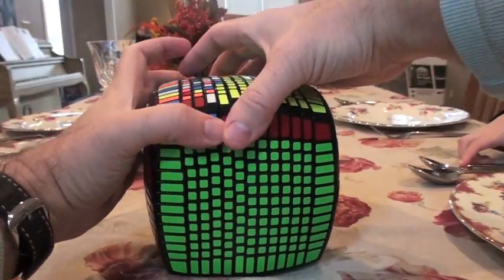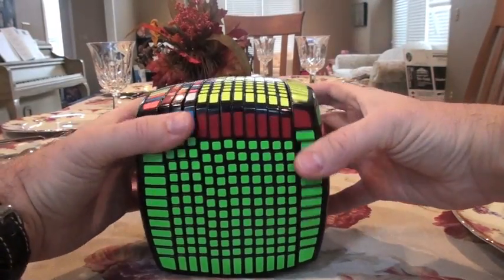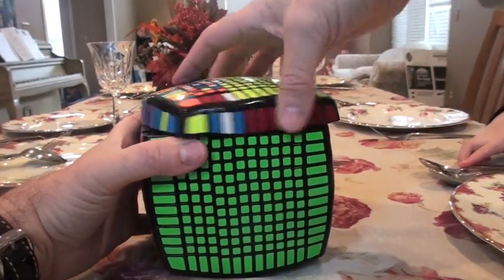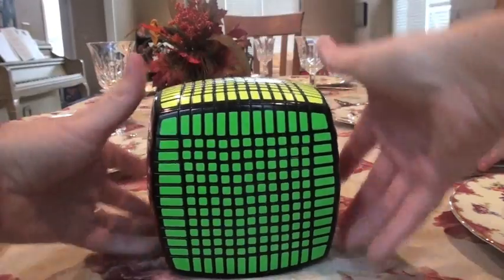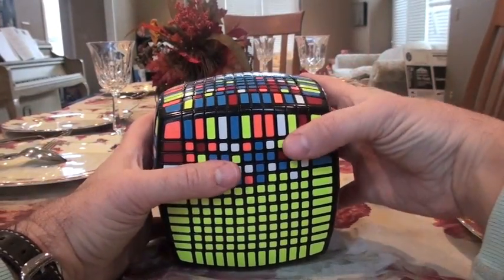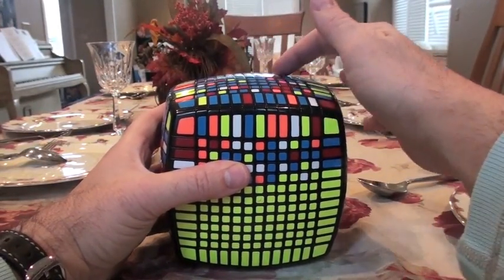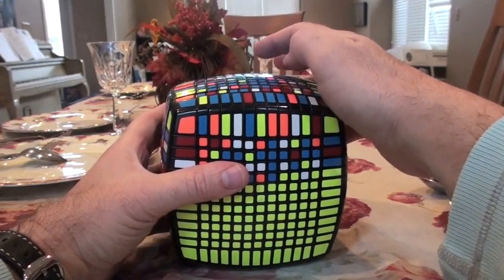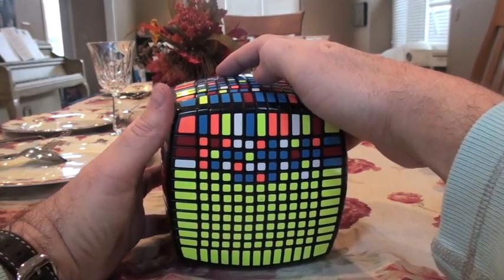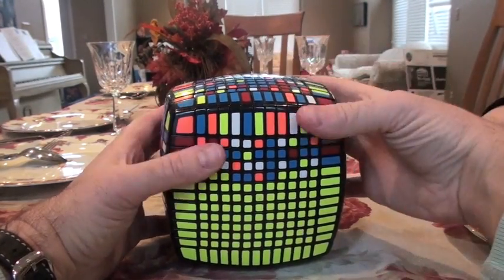Turn. And turn. Take it around this way. All right, anything else? 1, 2, 3, 4, 5. Along this layer. Oh, that's all fine there.